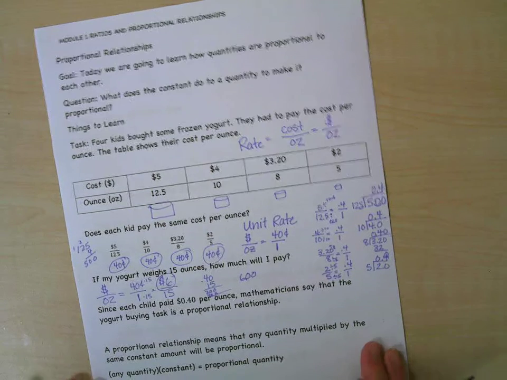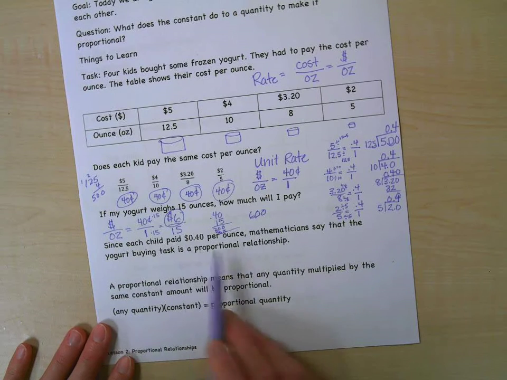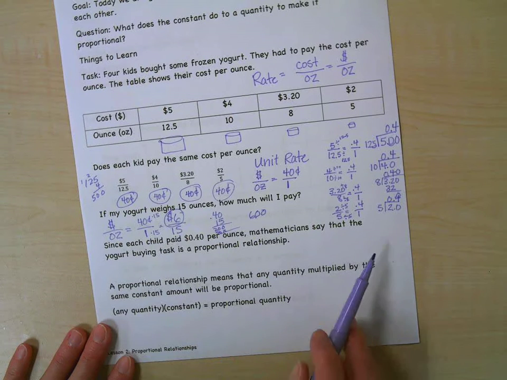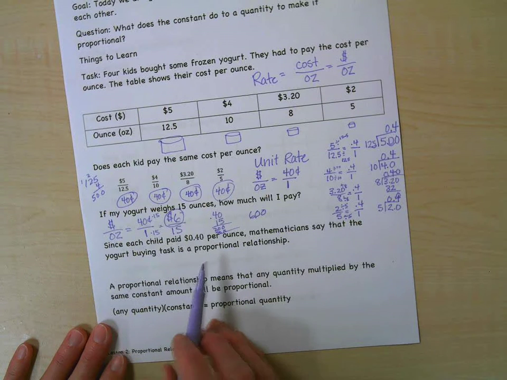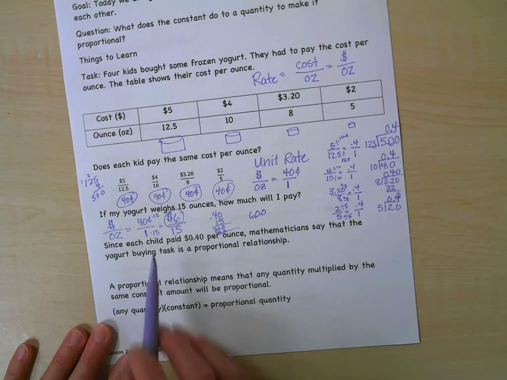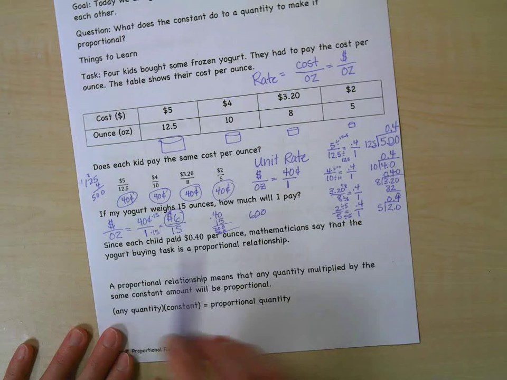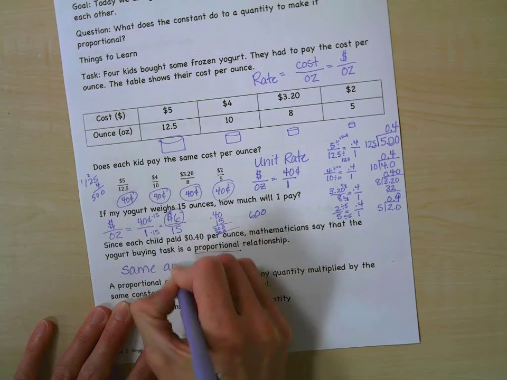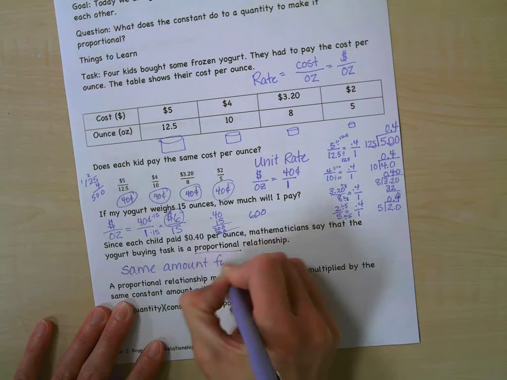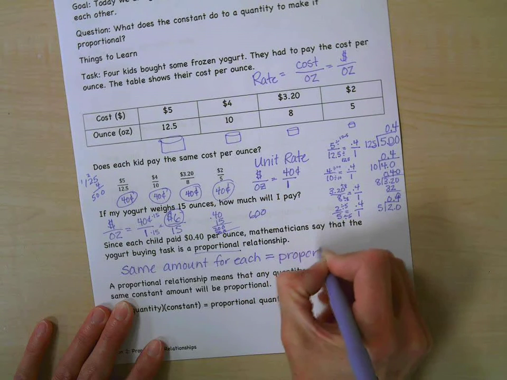We're doing a lot of quick math, but it's not hard math because we just know how to use the unit rate. Since each child paid 40 cents per ounce, mathematicians say that the yogurt buying task is a proportional relationship. The reason it's proportional is because every child paid 40 cents per ounce. So what you're looking for is if they all pay the same amount, then you know it's proportional. Same amount for each equals proportional.